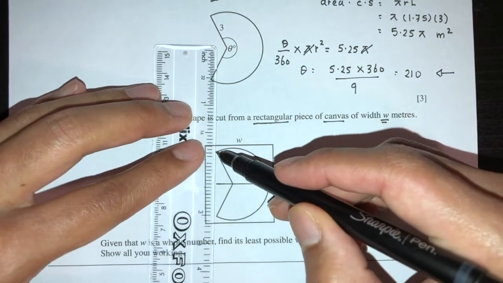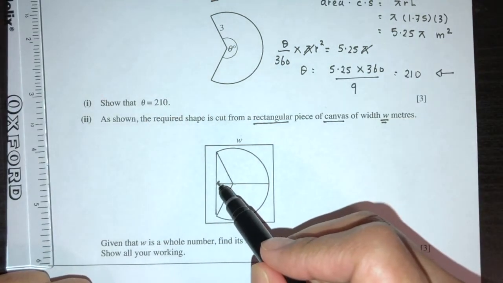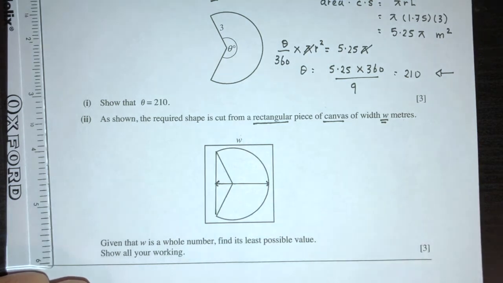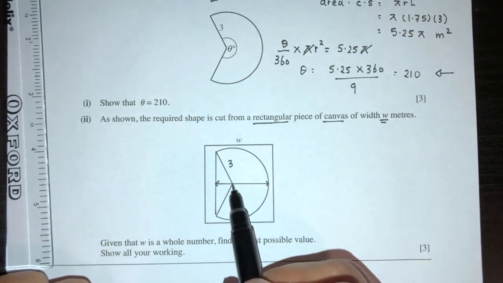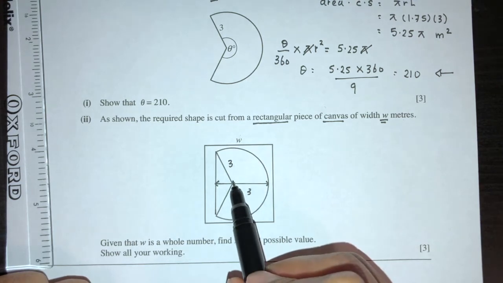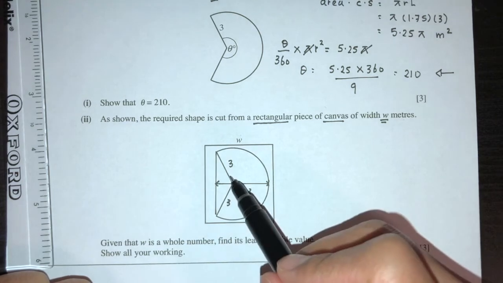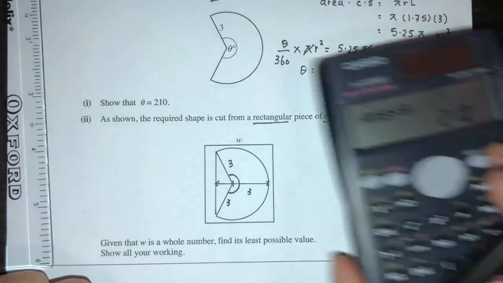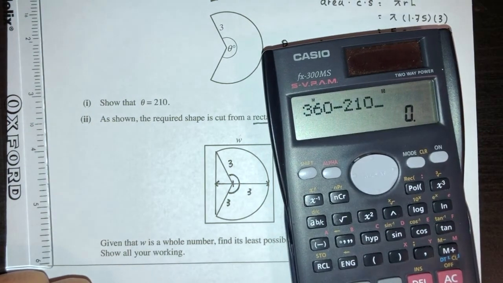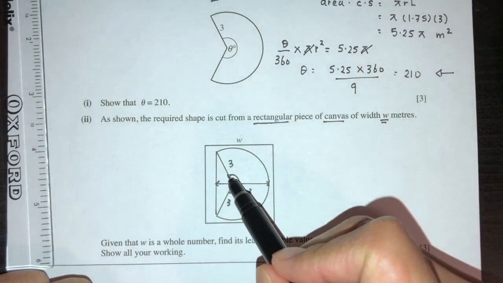I need to make sure W is at least more than this length, so that we can cut this from the rectangle. Now you observe, this is given to you as 3. And this is also the radius, which is 3. So this to this is the radius. And this is also 3. And we know this is 210. So what is this angle here? That will be 360 minus 210. That will be 150. Divided by 2, that will be 75. So this will be 75.